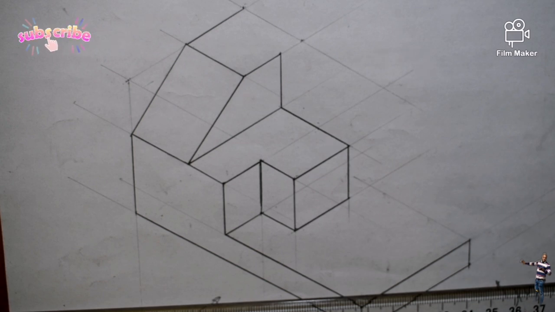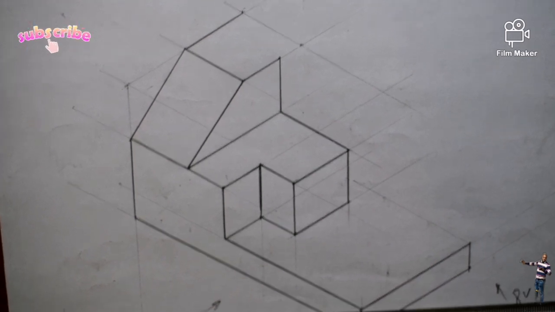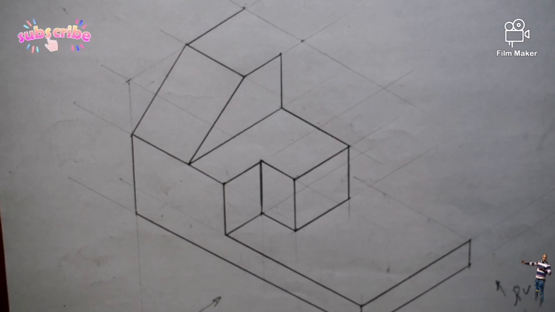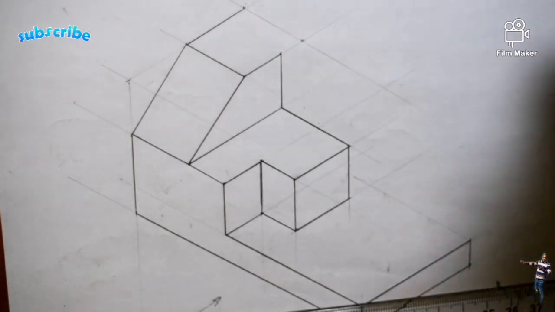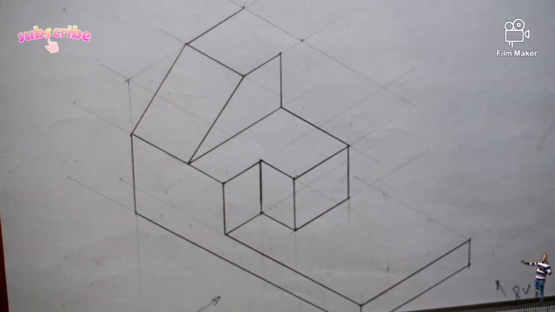So guys, if you think it's simple to you, it is to somebody, it is not simple. So give room for others to learn. You understand? And please, if you are good at drawing, please teach other people. Don't be selfish with knowledge.